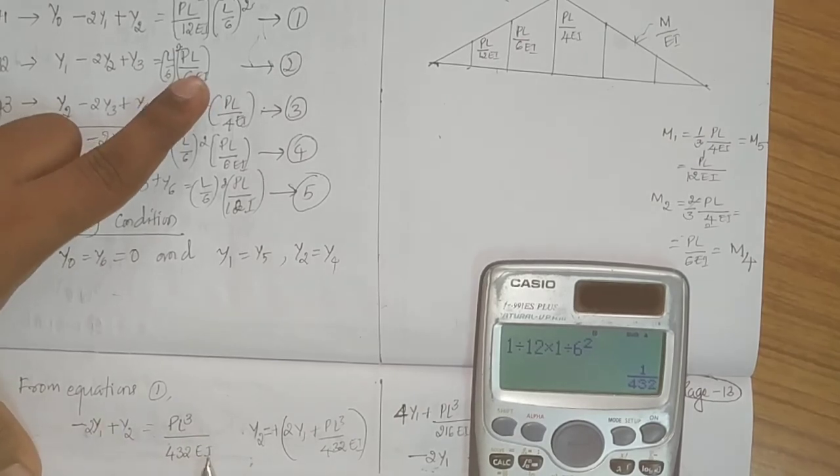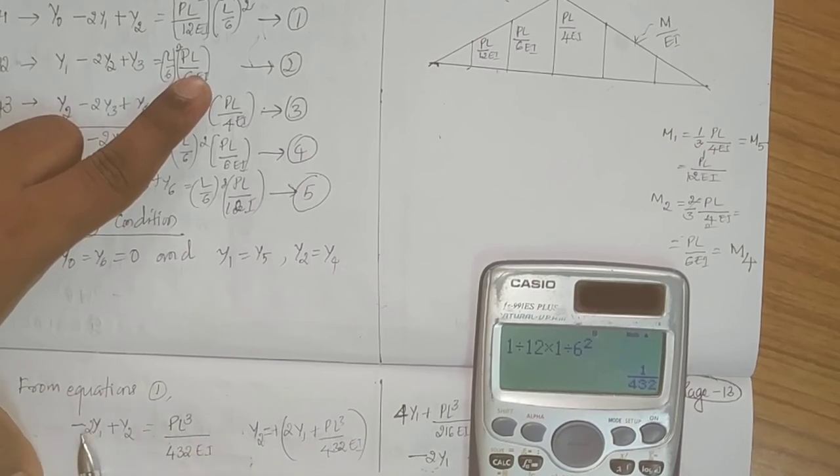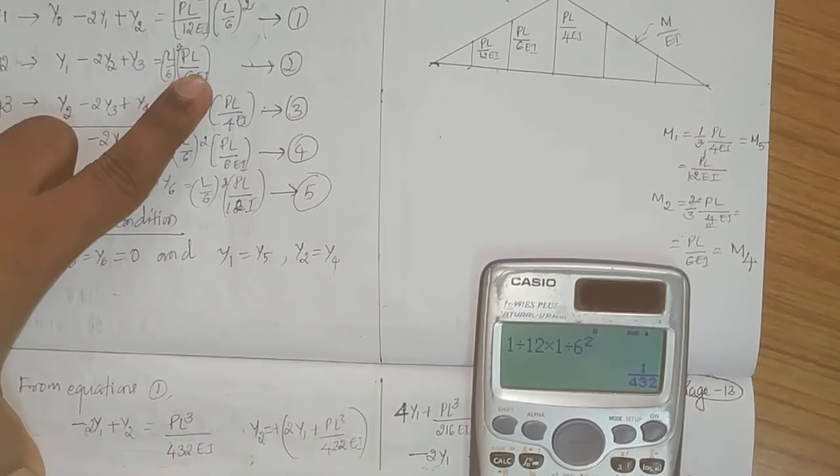Now you can further simplify. Send this y1 to the other side. Therefore y2 is equal to 2y1 plus, negative becomes positive, 2y1 plus PL cube by 432 EI.